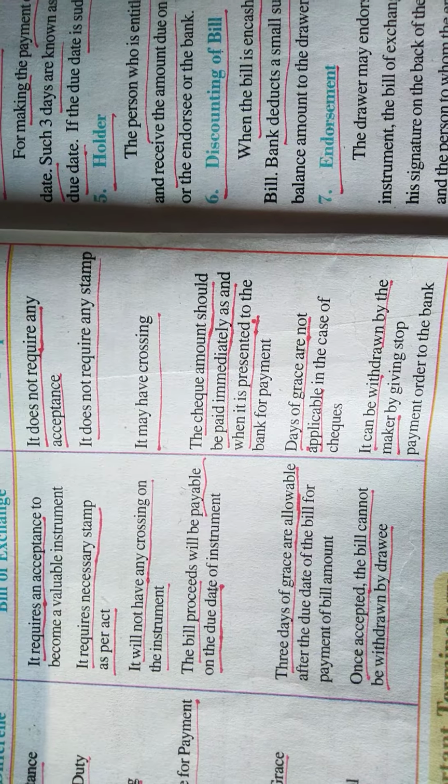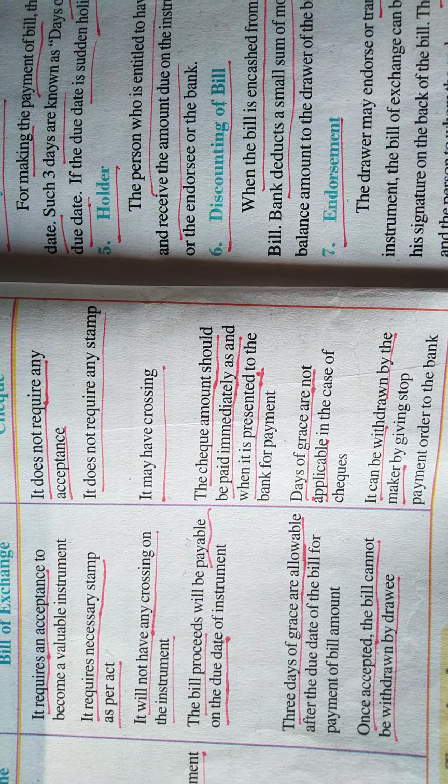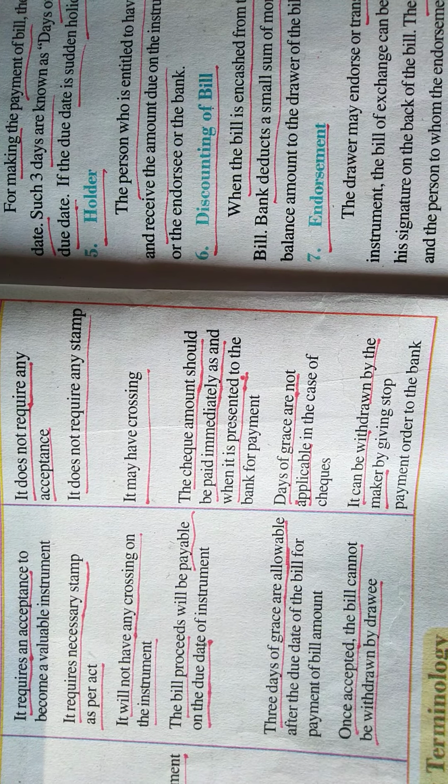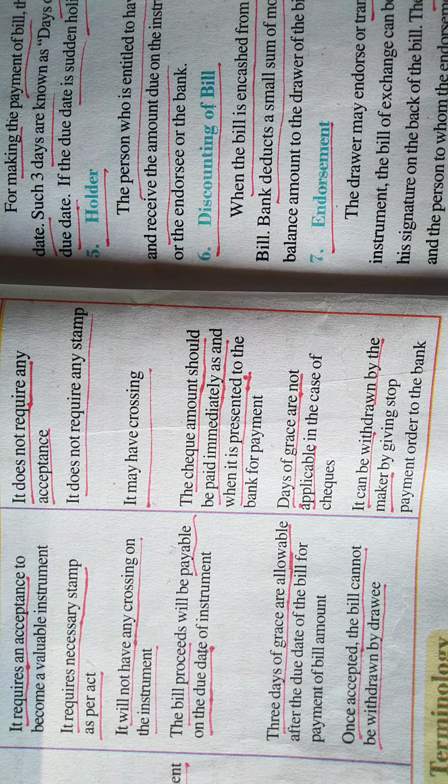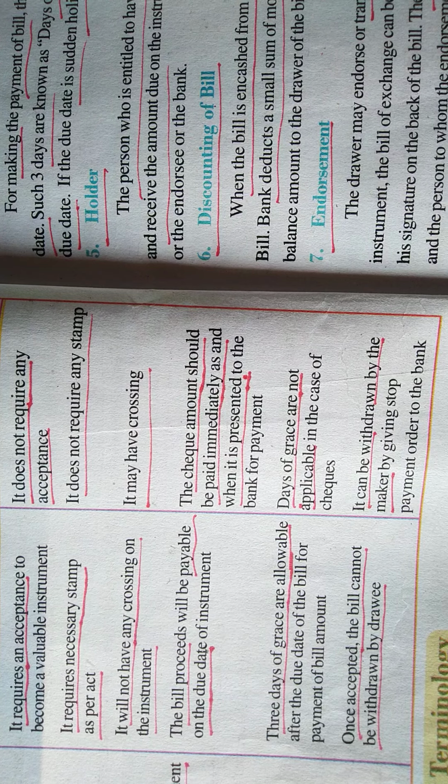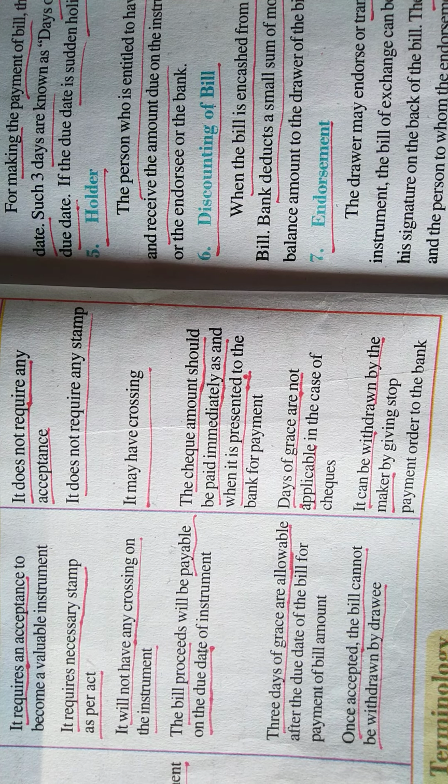There should not be an acceptance in case of a check, but in case of a bill of exchange, acceptance is a must. The word accepted and a signature are mandatory for the bill of exchange.